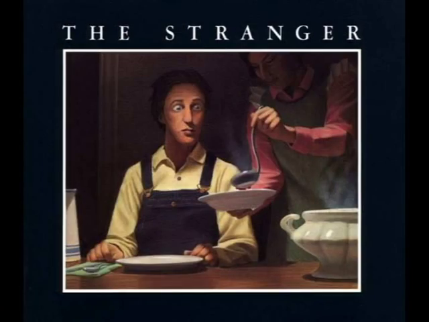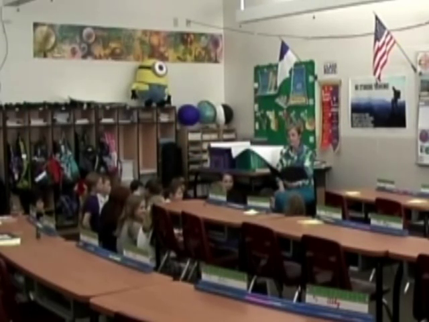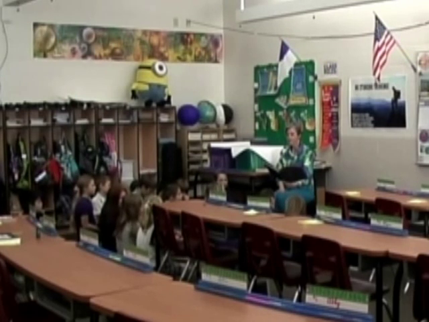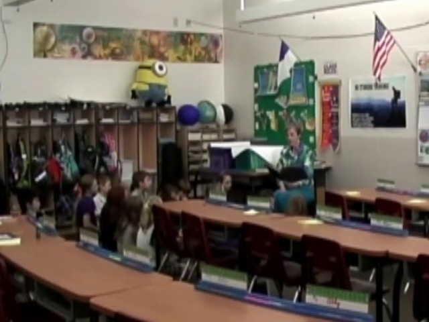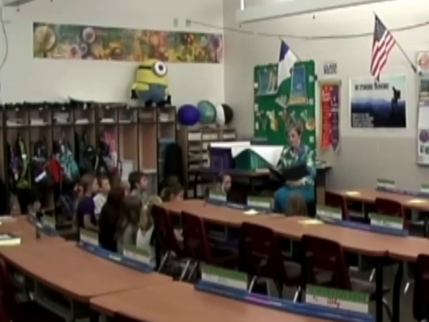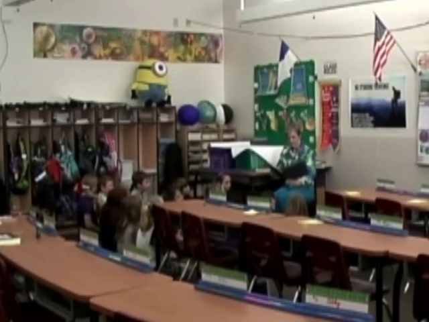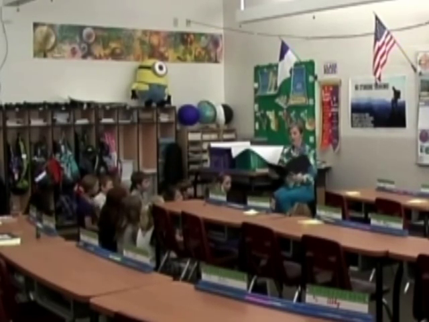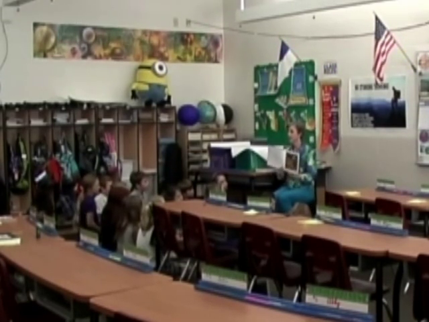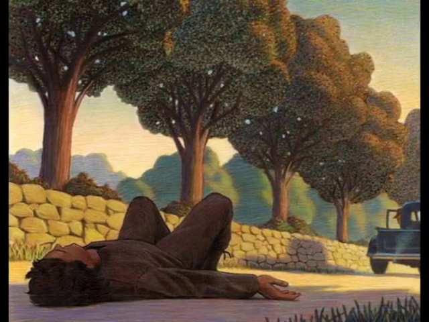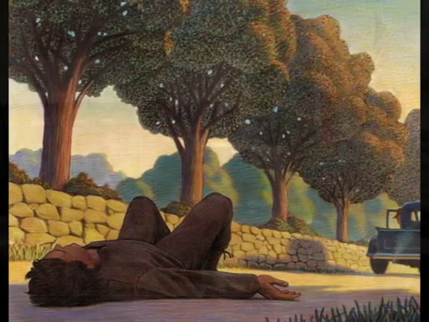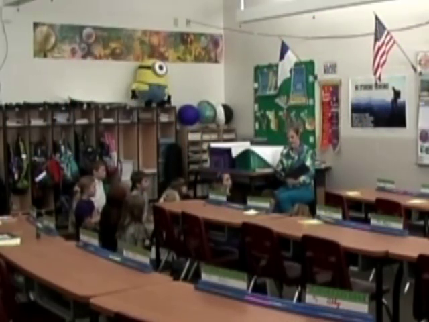Okay, ready? Right. It was the time of year Farmer Bailey liked best, when summer turned to fall. He whistled as he drove along. A cool breeze blew across his face through the truck's open window. Then it happened. There was a loud thump. Mr. Bailey jammed on his brakes. Oh no, he thought, I've hit a deer. But it wasn't a deer. The farmer found lying in the road a man.